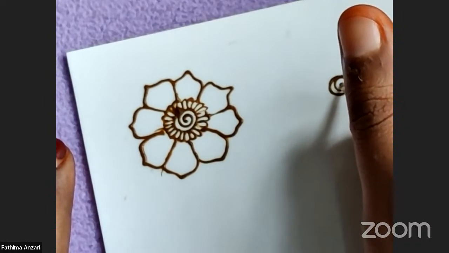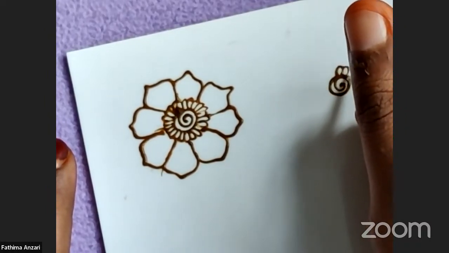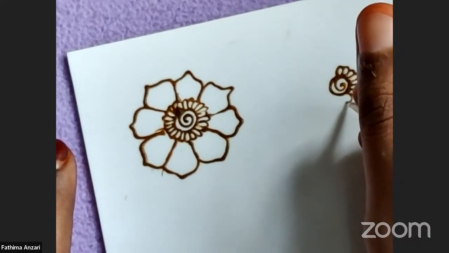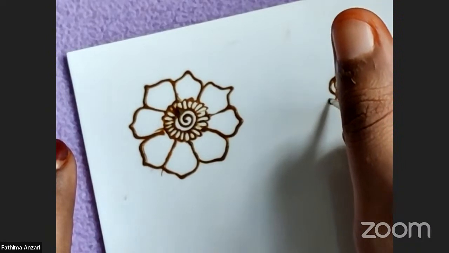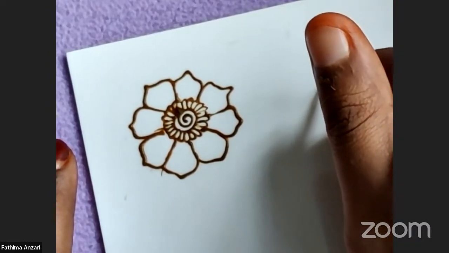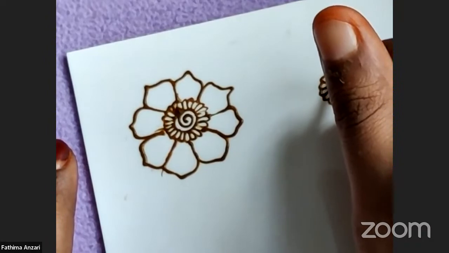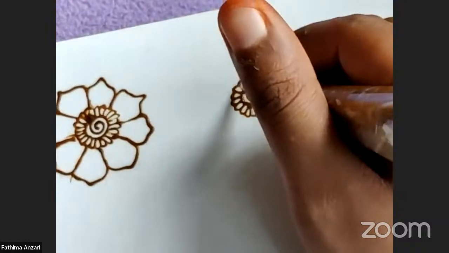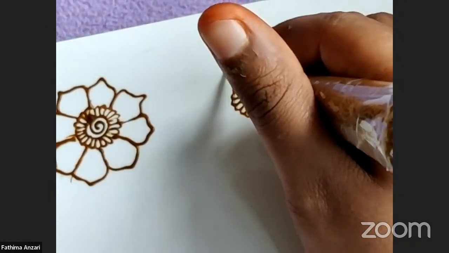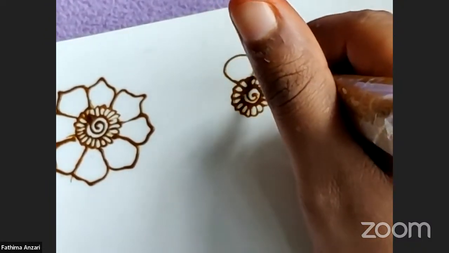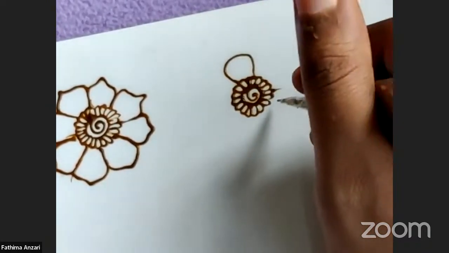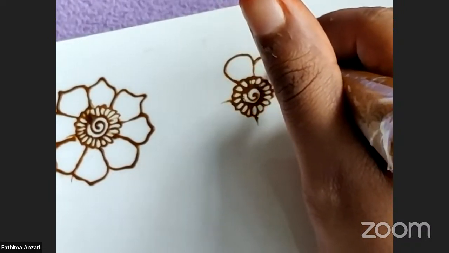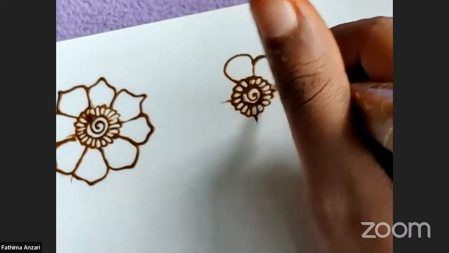Again, I'm giving a swirl, then humps. If you want, you can give lines and then distribute it. I'm not doing that because it takes my time. So like that, I have given humps. Now I'm gonna give broad ones. If you want, you can give those lines like this, or else you can do as you like.